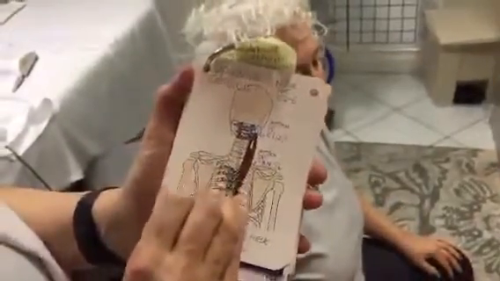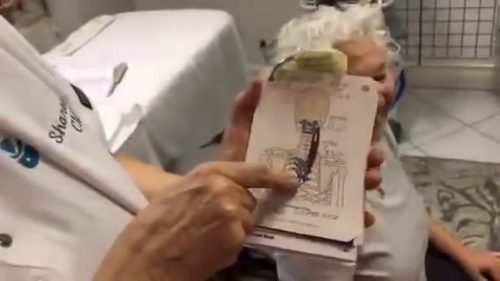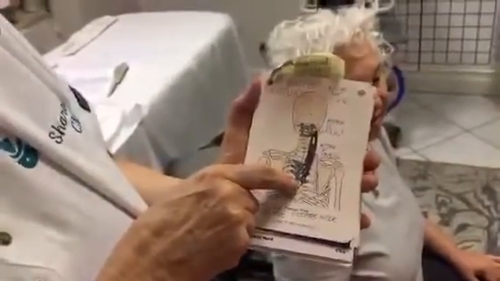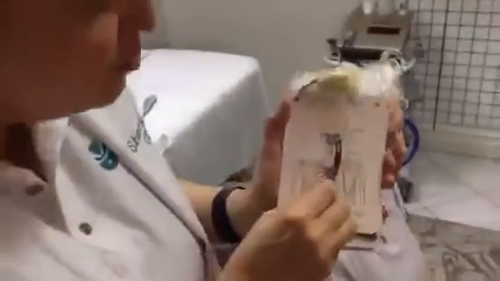Next, the splenius cervicis is the next one. You can see it starts on the spines of the vertebrae, T3, 4, 5, and 6, and then it comes up and attaches on the transverse processes of C1, 2, and 3. We're going to put it on a really big stretch.